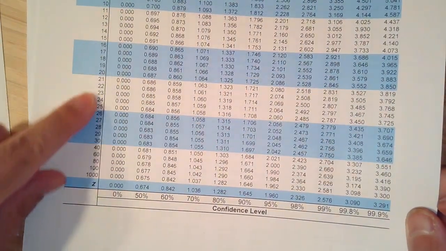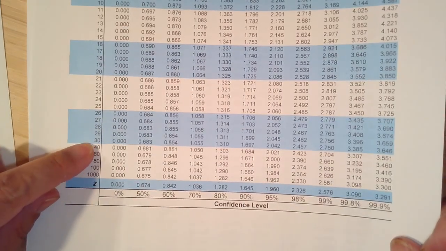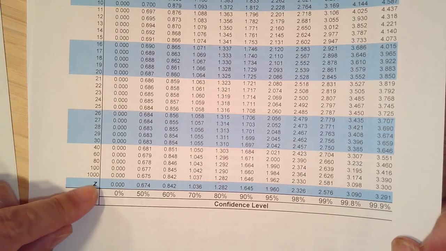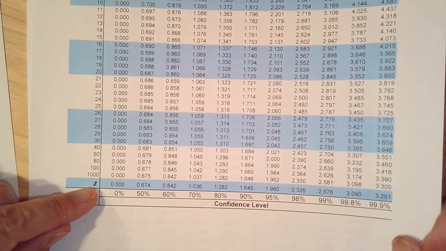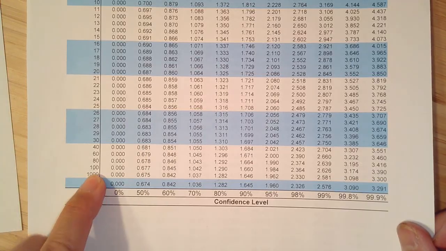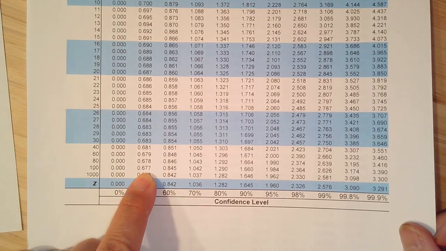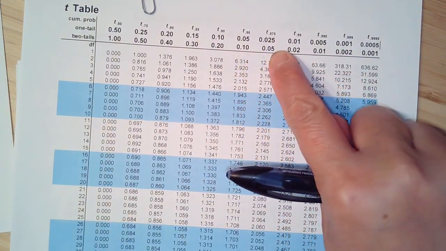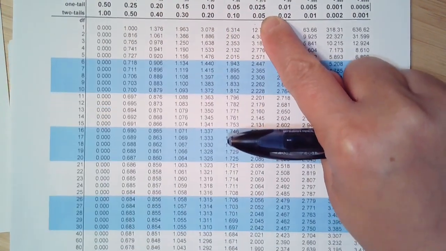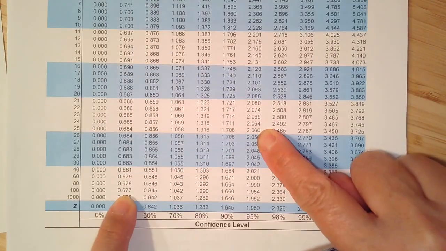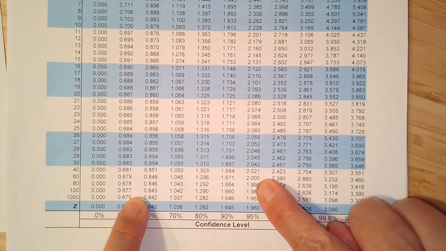Did you notice that the degrees of freedom go up to 30 and then 40, 60, 80, 100, and 1,000 and infinity? If it's infinity, then that's the same as z. So we don't know what to do, so we just take 100. That's the closest number we can have. And it's a two-tailed test for 0.05. Did you see this one? So I will use this column, and then I'm going to use this row, 100.